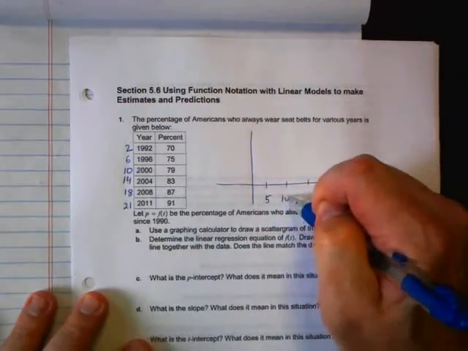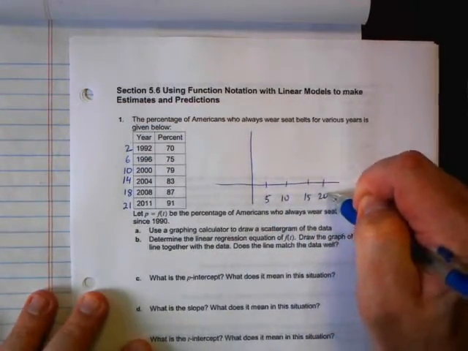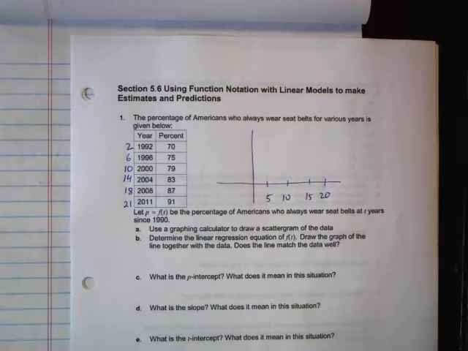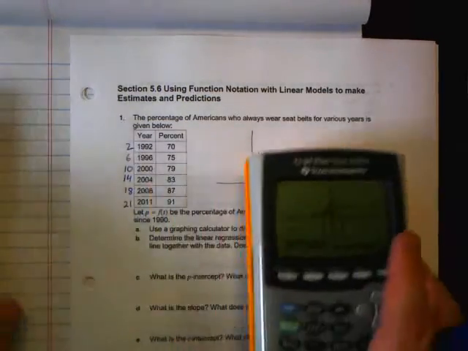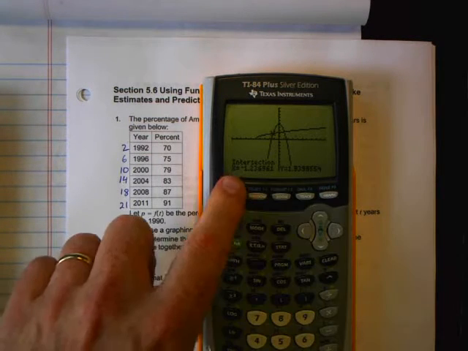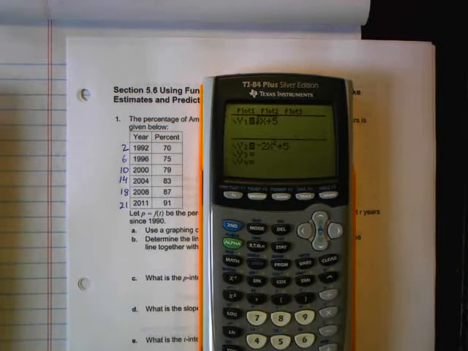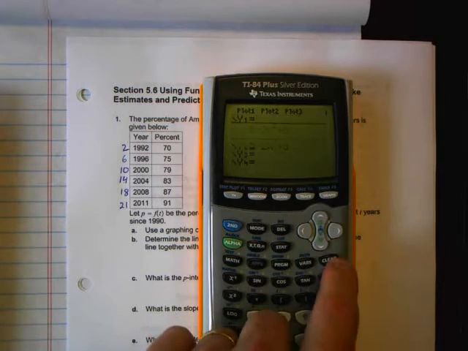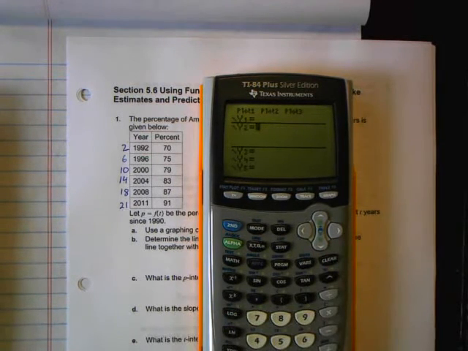All right, so how do you do that on your calculator? How do you get your calculator to draw a scatter plot? Anybody know? All right, the first thing you're going to do is you're going to go to y equals. And you're going to clear anything that you have typed in there. We don't want those equations anymore. Those were for a different problem. We don't need them. So we clear those out.